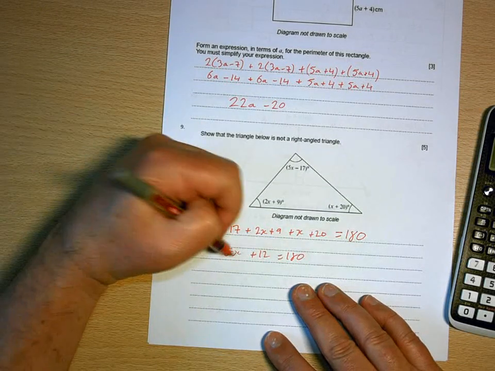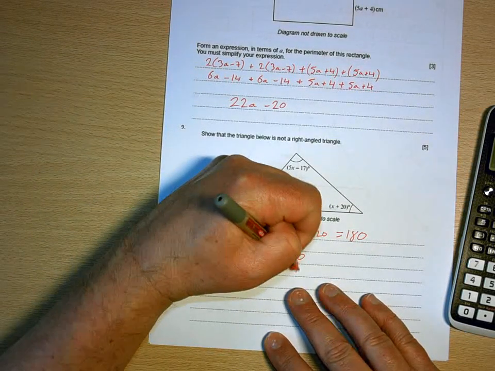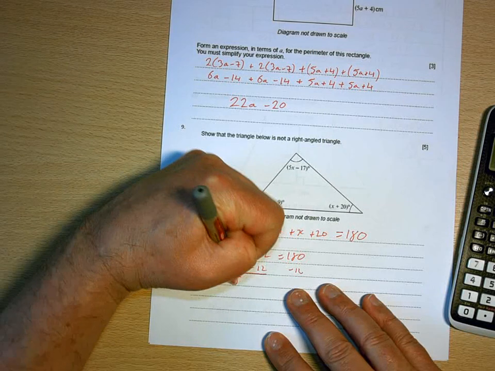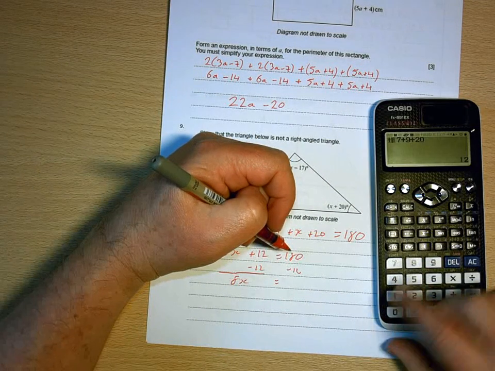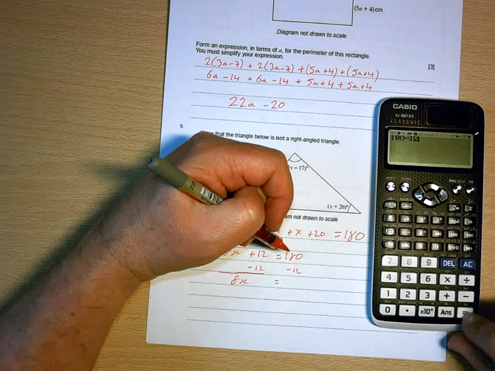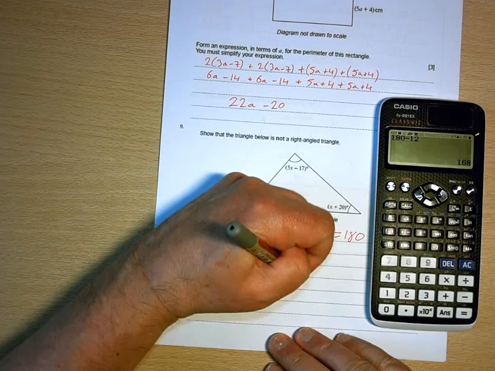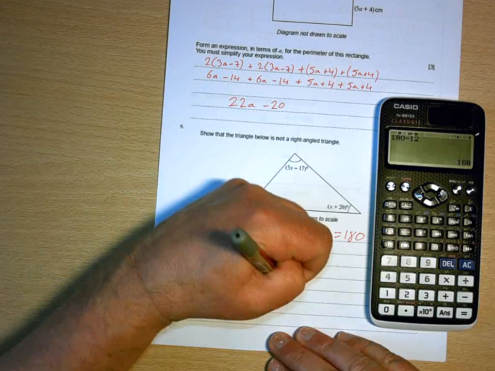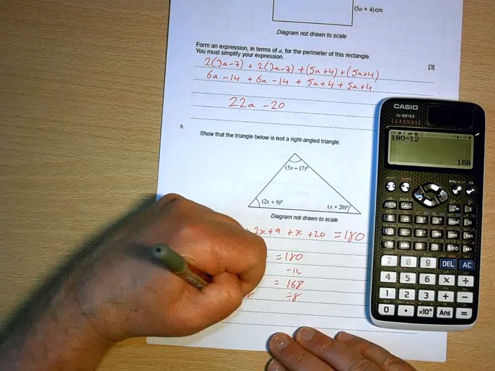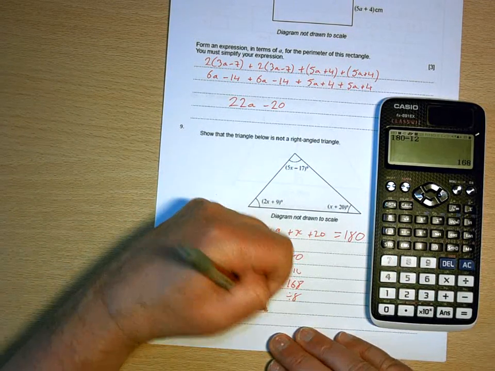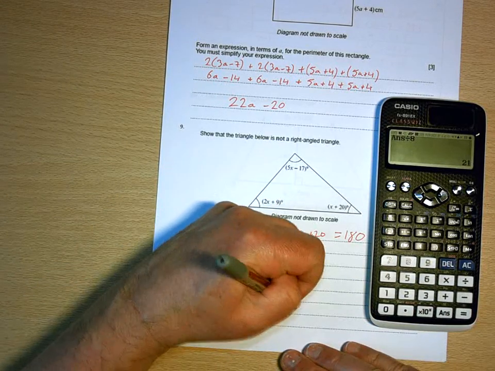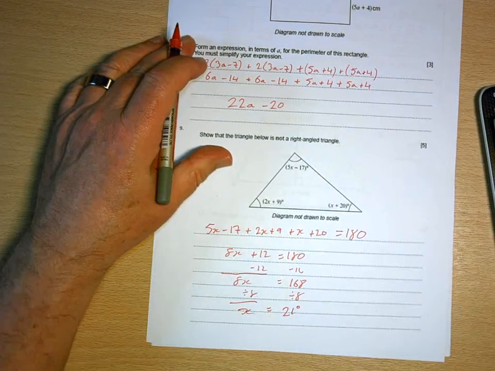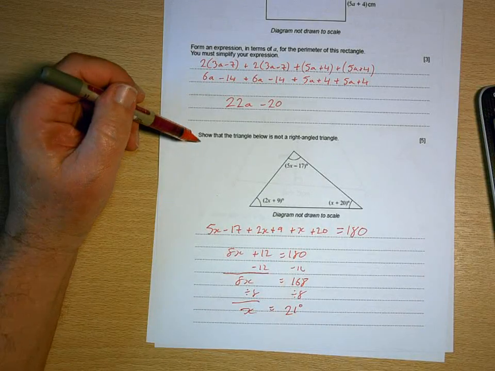Take the 12 off. 8x equals 180 minus 12, 168. Divide by 8, where x is 21 degrees. So I know that x is 21 degrees. I've got to show that it's not right angled.